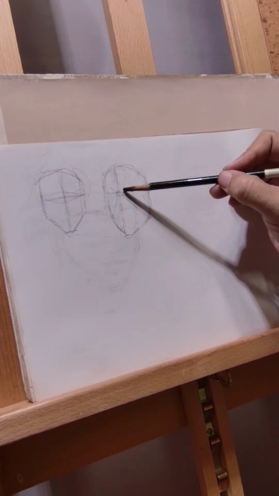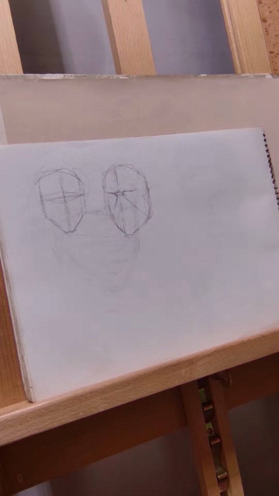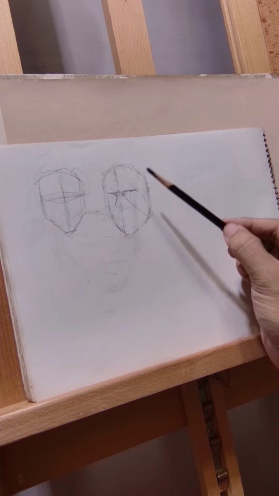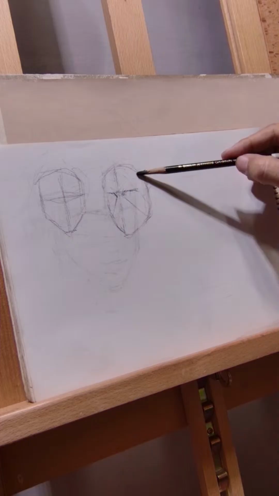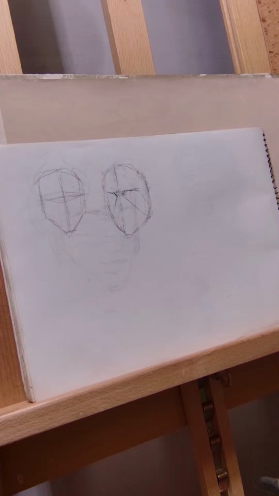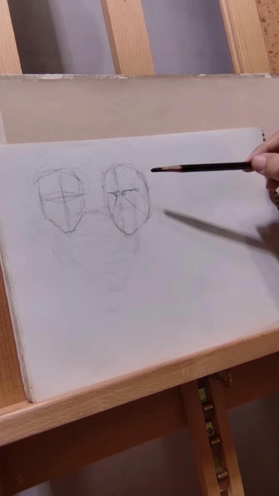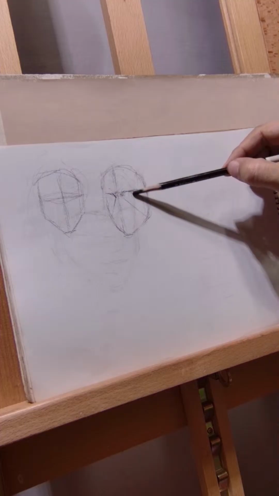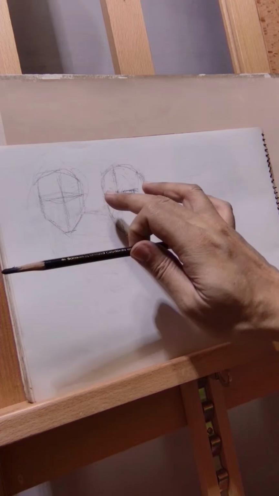We could find where these edges are that define the form, right? Eyebrows, this is the nose bridge. So we have locations to base our initial measurements on.